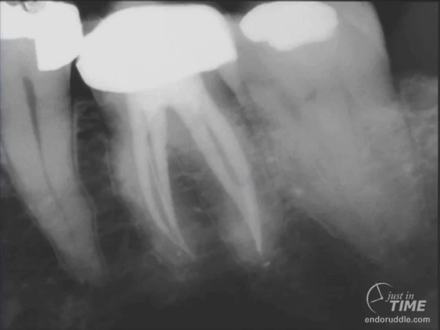Notice the crown has been replaced provisionally, and I'll let the general dentist decide if they want to utilize this crown in the future or if a new crown in fact should be made.